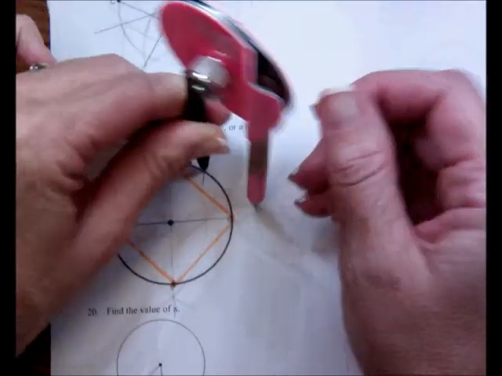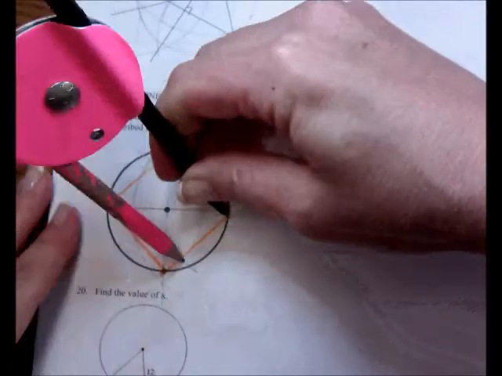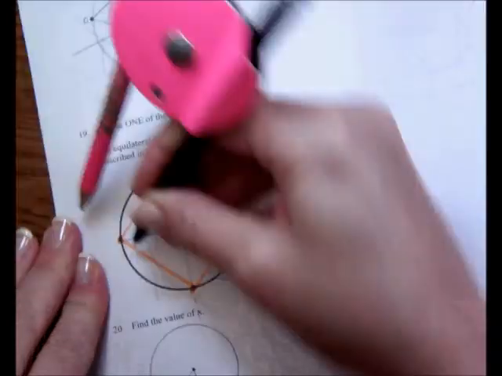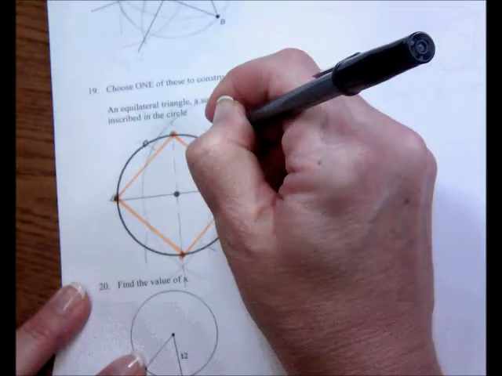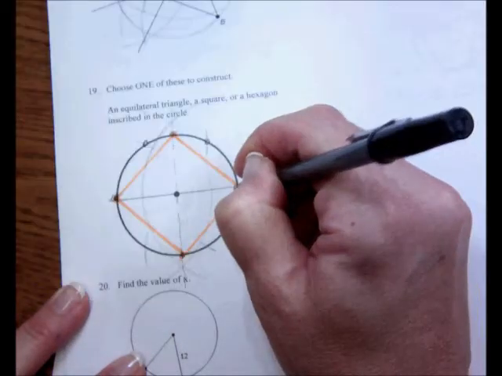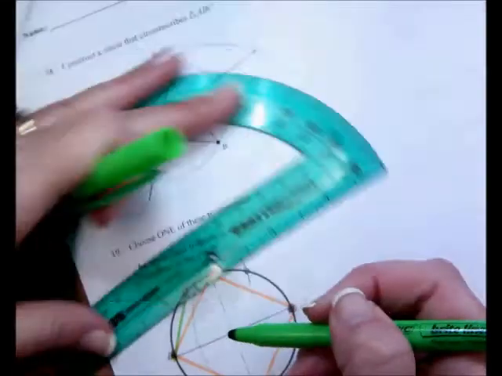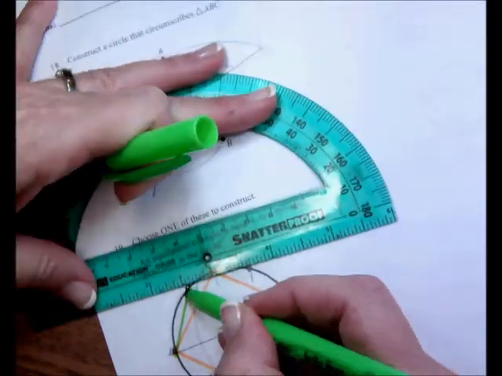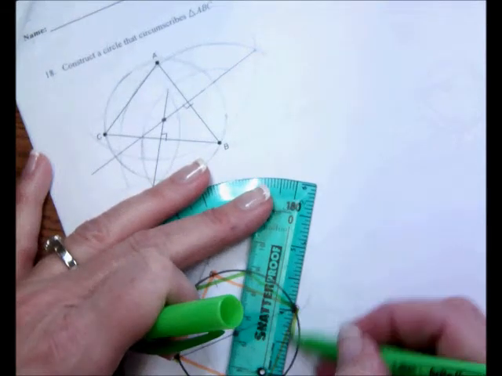And it should go around about 6 times. And so my intersection points, where the circle intersects with what I've drawn, become the points for my hexagon, and I connect them. I'm going to use green here. So I can connect every point to make a hexagon, and I could have connected every other point to create an equilateral triangle.